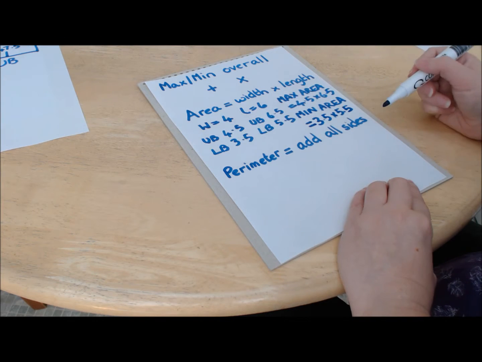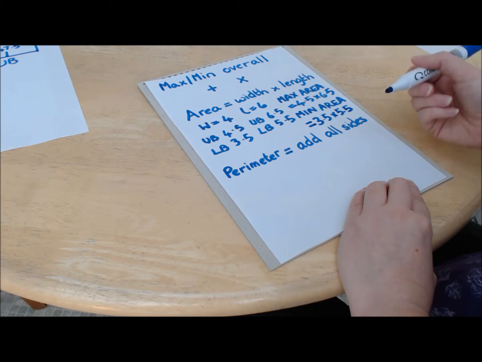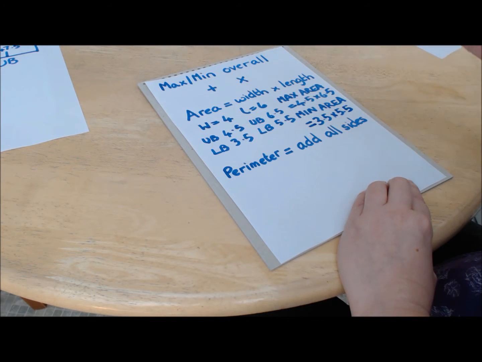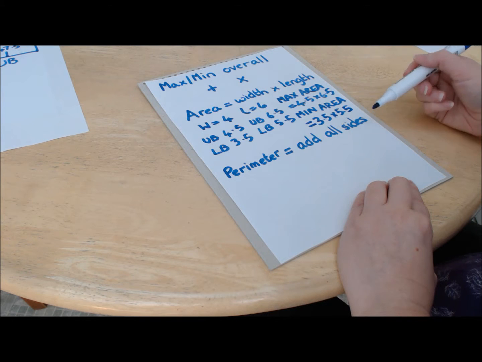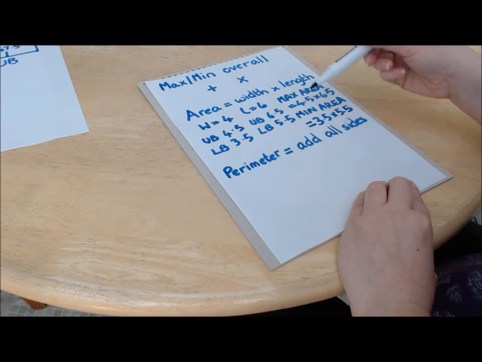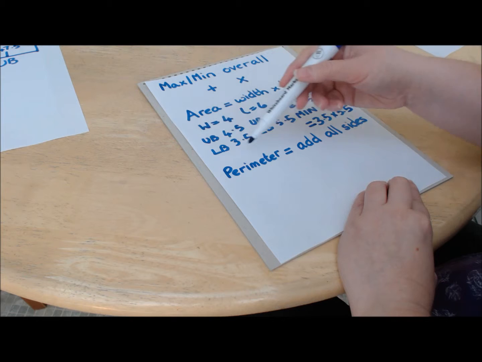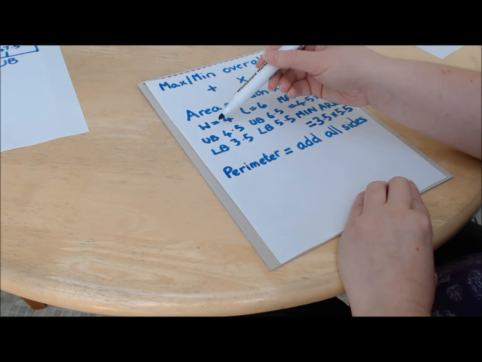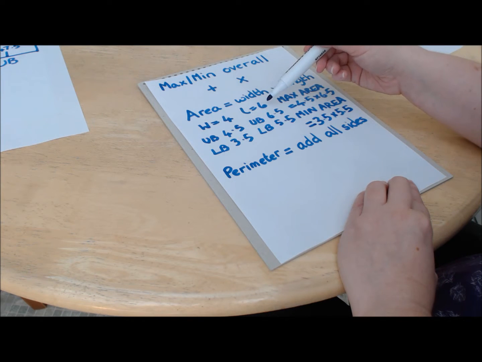If we think about perimeter, whether it's a rectangle or a triangle or whatever it is, it's basically about adding all the different parts together. So we're going to pretend it's a rectangle and we're going to use the same figures that we've got up here. So a width of 4 and a length of 6.